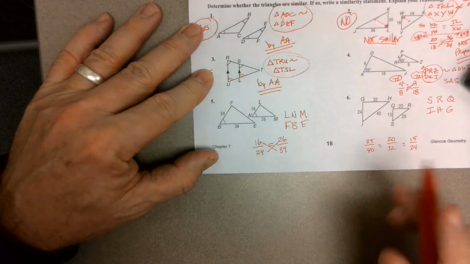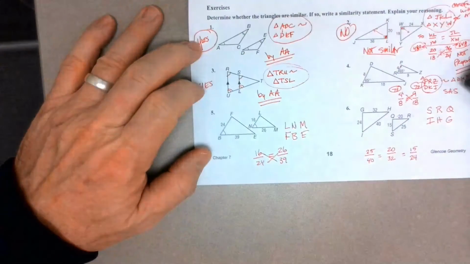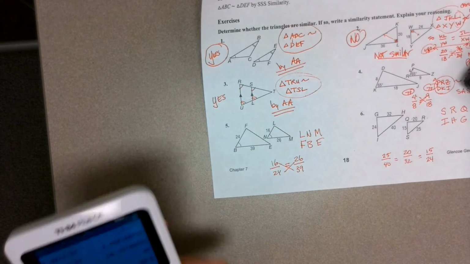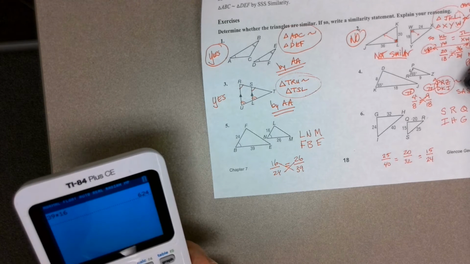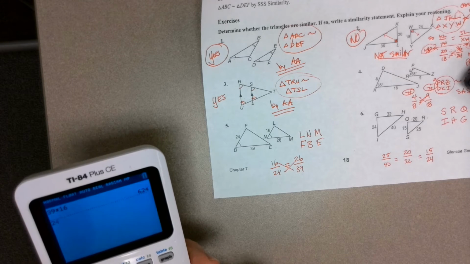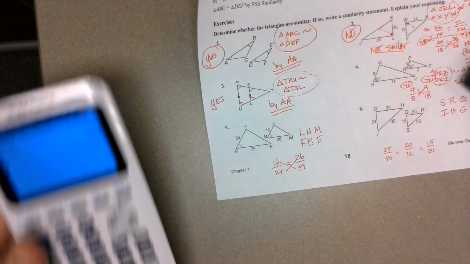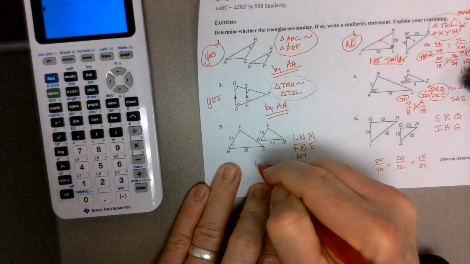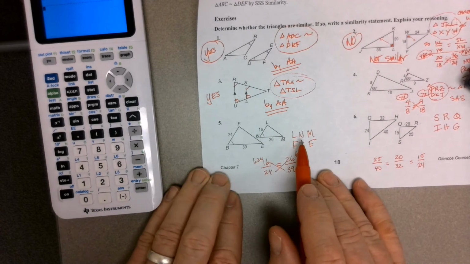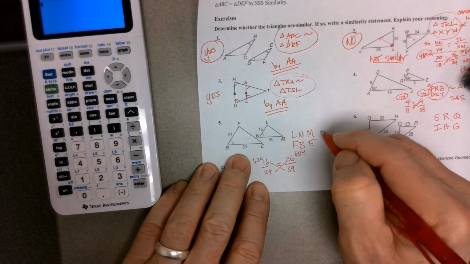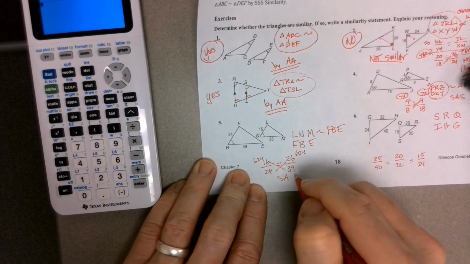And if I want to figure that out, I'm going to cross multiply, go on the calculator and do this. I just want to make sure, right? So I multiply 39 times 16. I get 624. I leave it in my calculator. I go 24 times 26, and I got 624. So guess what? These two are also in proportion, and they have an included angle. So this is actually just exactly like that last one. These are similar. So LNM is similar to FBE, and the reason they're similar is because of side, angle, side.